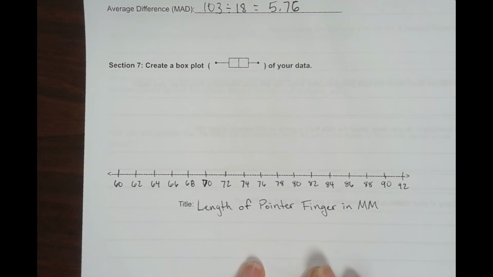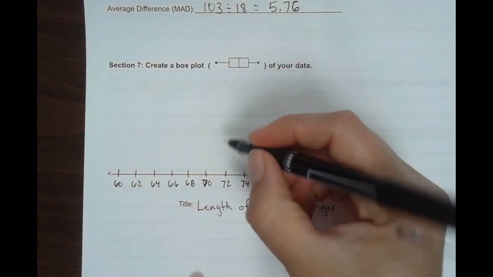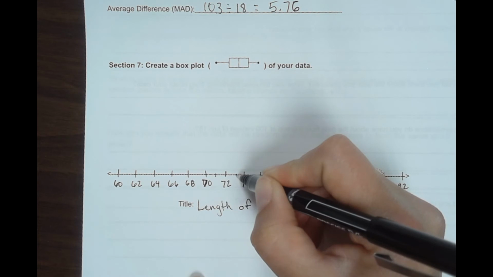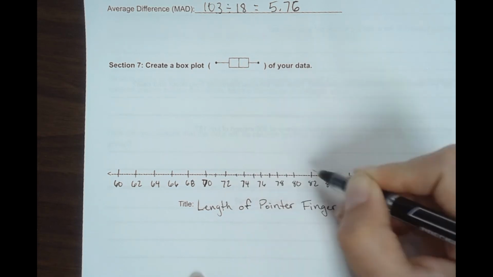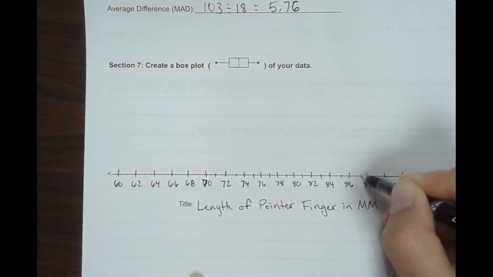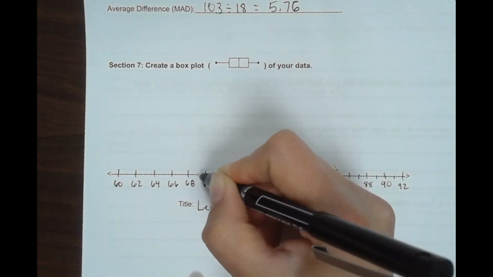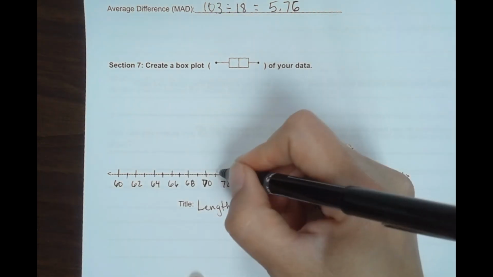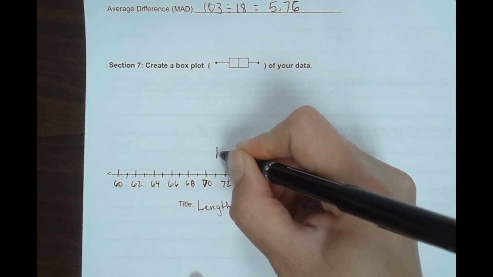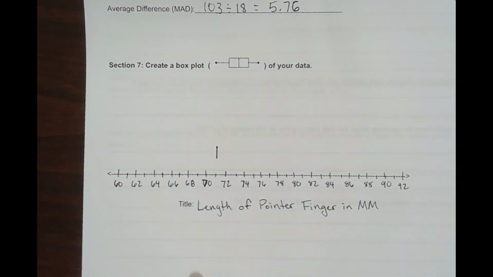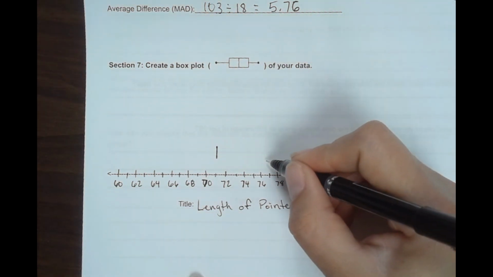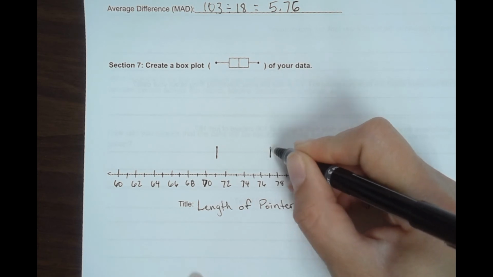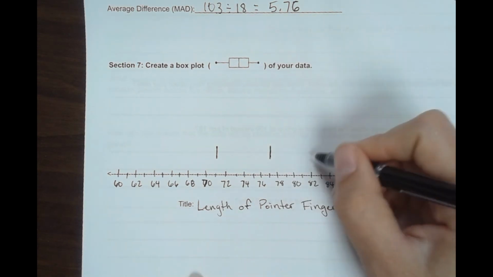Now, remember the box is made up of the lower quartile, median, and upper quartile. So our lower quartile for this data set was 71. If you want, I'm going to just put little tick marks in between here to represent the odd numbers in between. I don't have to number them, but it might be useful to see it. Okay, so I want to go to 71. That's part of my box. My median was at 77. My upper quartile was at 81.